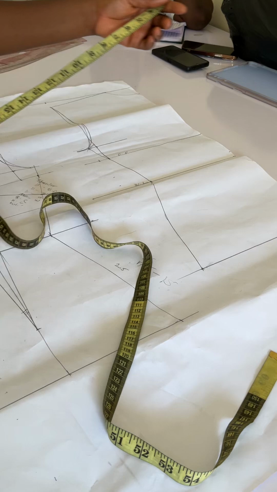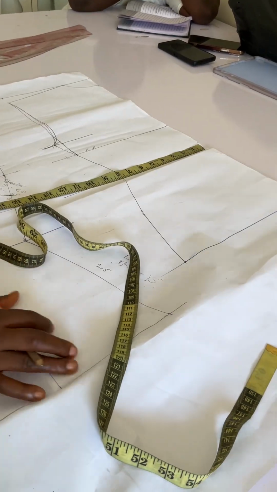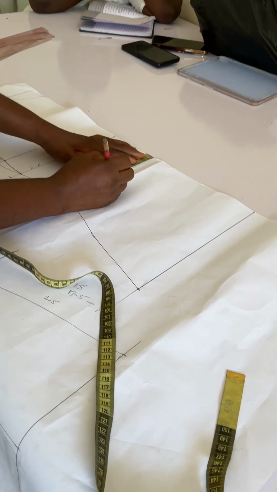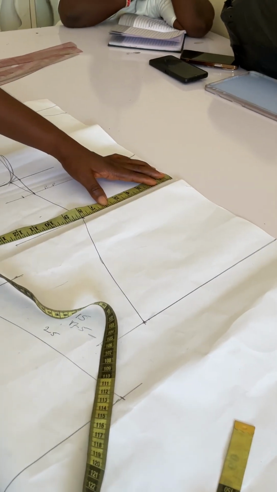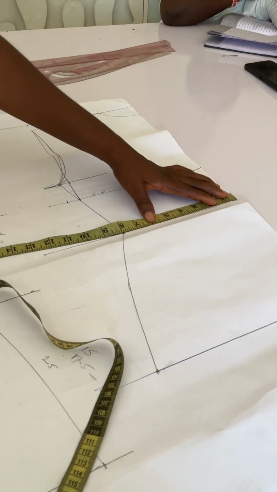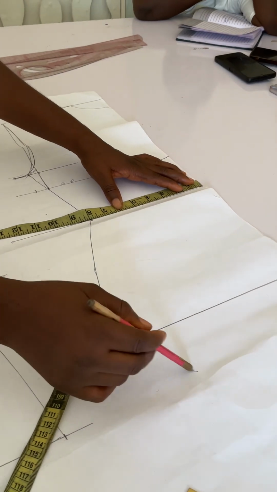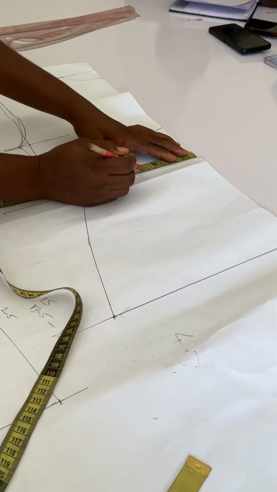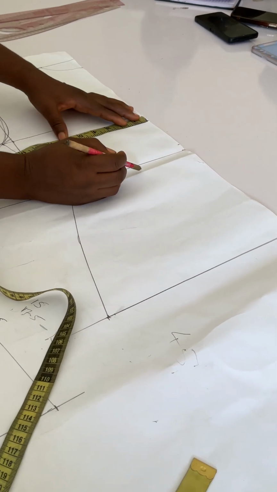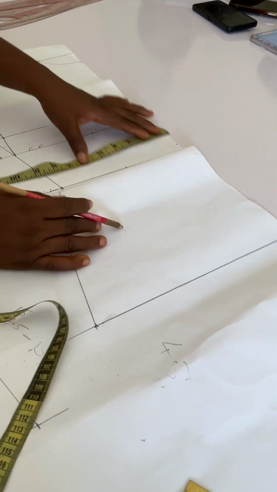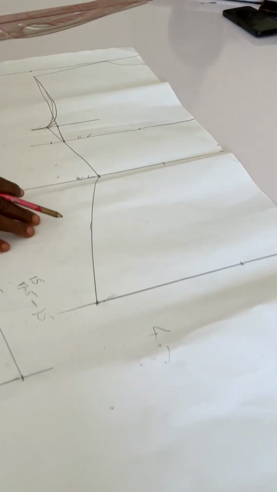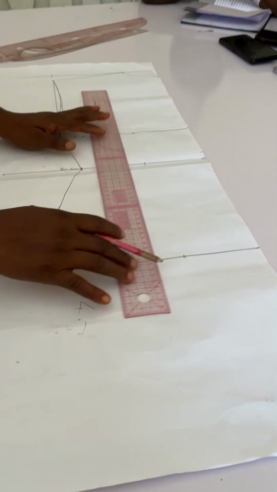The next thing to do is your dart. You still repeat your dart here. The first dart we have for front, my bust radius is 4.5. Now I'm going to be removing 0.5 from it, which means I'm going to be using 4. So if your nape to waist is 4 and you use 4 for your front, your back dart line should be 3.5.